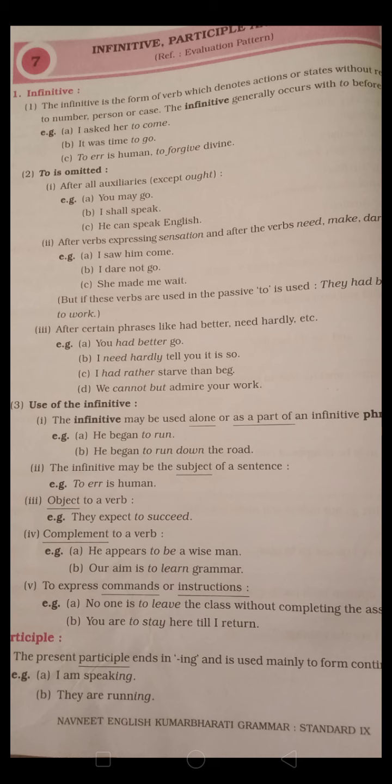But sometimes to is omitted. Means before the infinitive there is no to. See, after all auxiliaries, everyone knows the auxiliaries: may, might, will, would, shall, should, must. Yesterday we learned about these. If these auxiliaries are there, after these auxiliaries we are not using to before the verb.